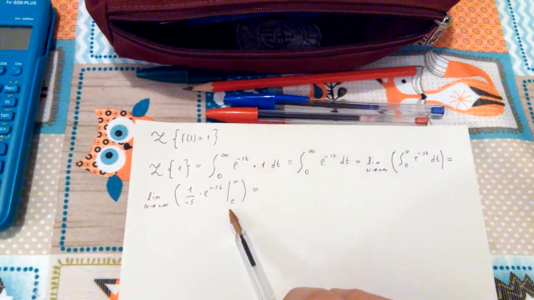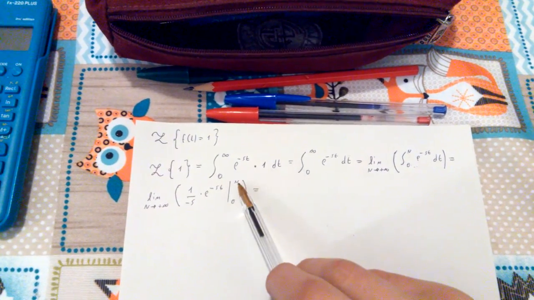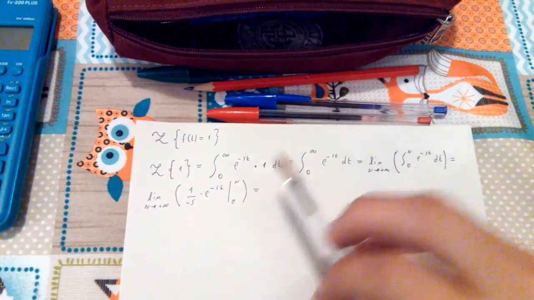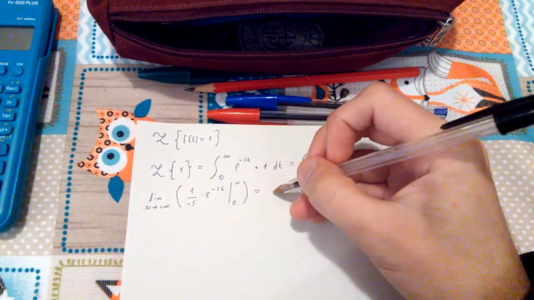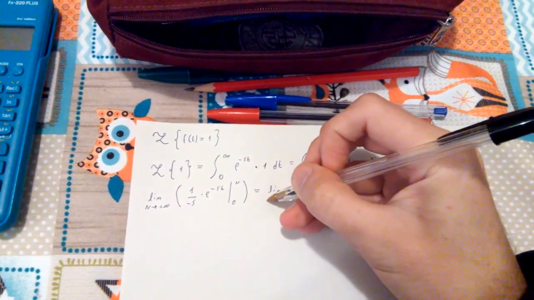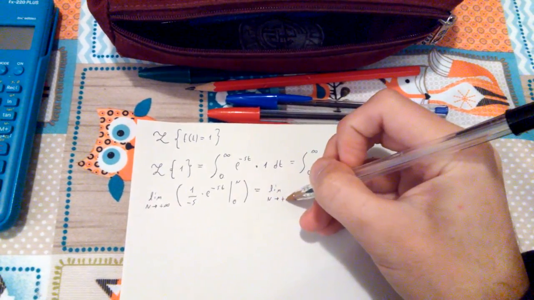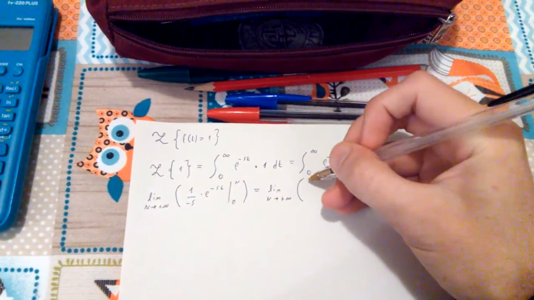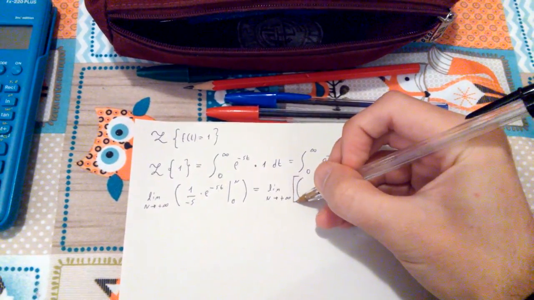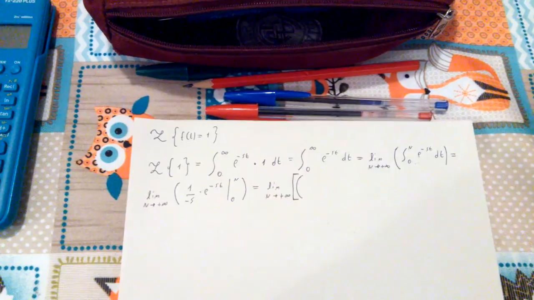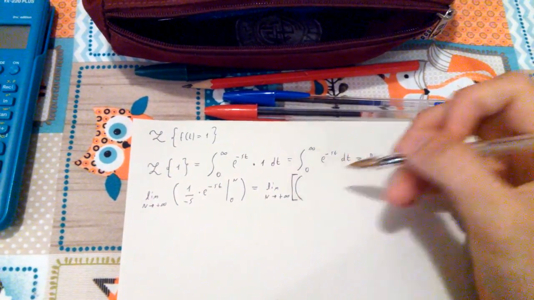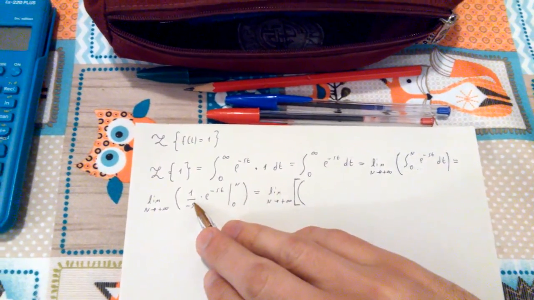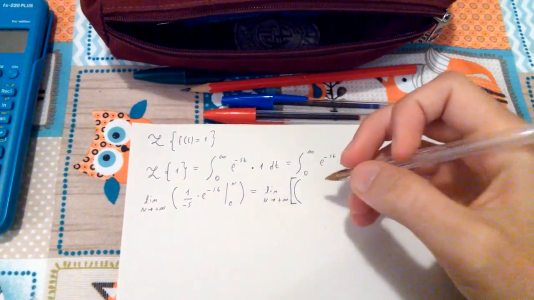Now, let's just put 0 and n back into our result from this integral. So this is the limit as n approaches positive infinity of, I'm going to need this bracket here. I'm just going to rewrite this with a negative in front of everything.